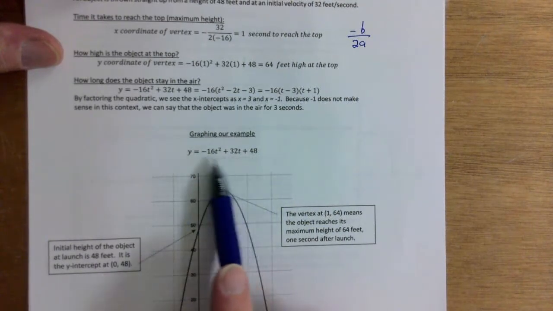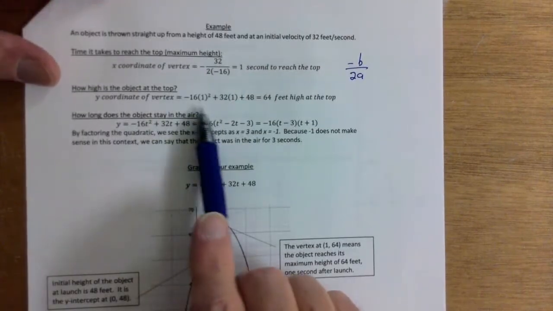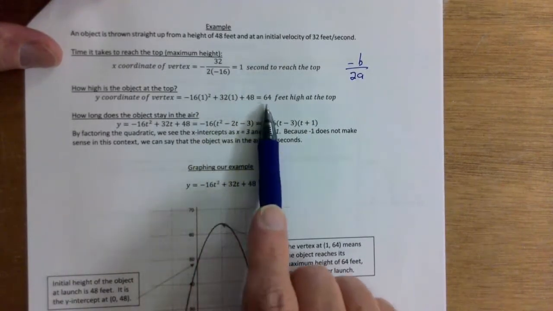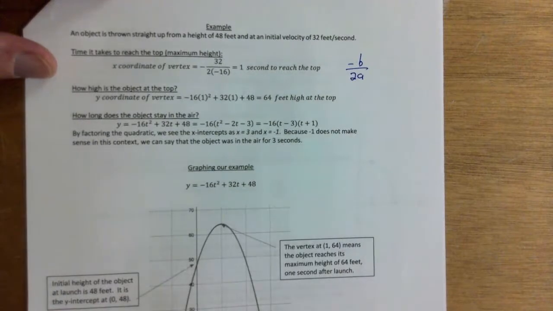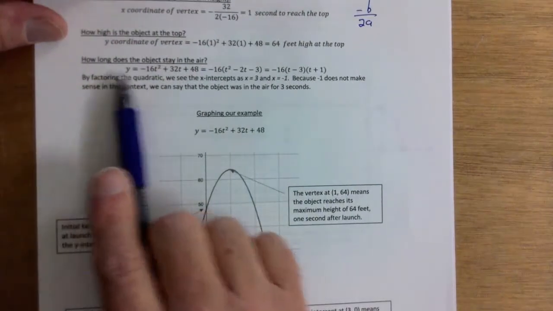So I just plug in 1 where t is. That's what I did right here. We ended up with 64 feet high. That's how high it goes. That's the maximum height. But, however, how long is it in the air?